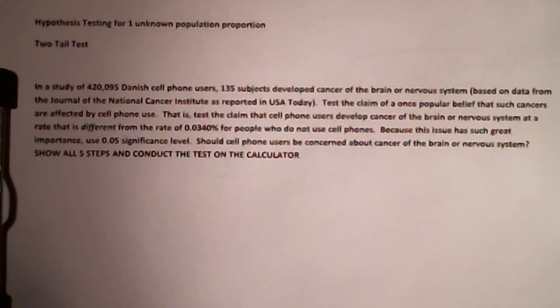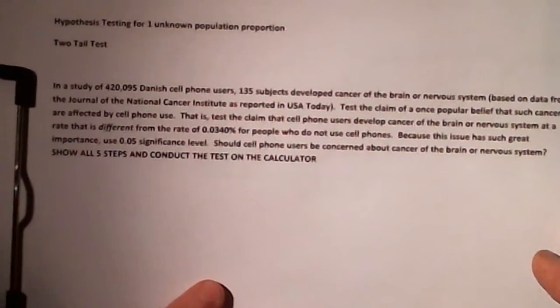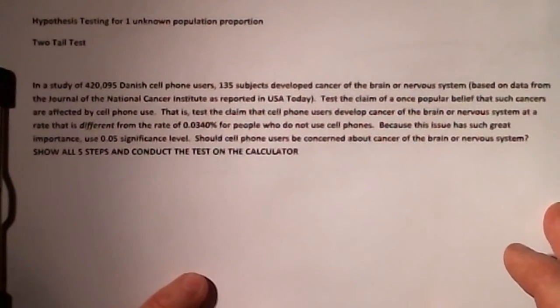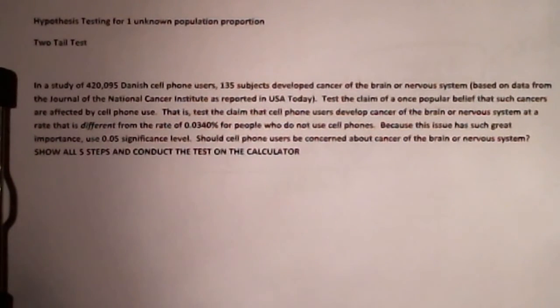All right, the first problem we want to look at is a two-tailed test. It reads this way. In a study of 420,095 Danish cell phone users, 135 subjects developed cancer of the brain or nervous system based on data from the Journal of the National Cancer Institute as reported in USA Today. Test the claim of a once popular belief that such cancers are affected by cell phone use.